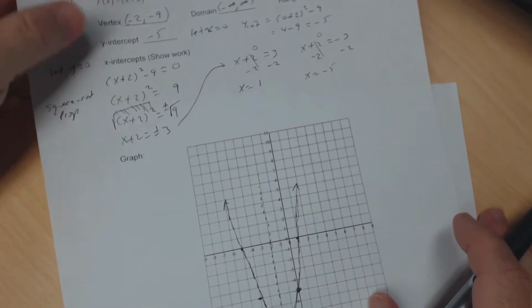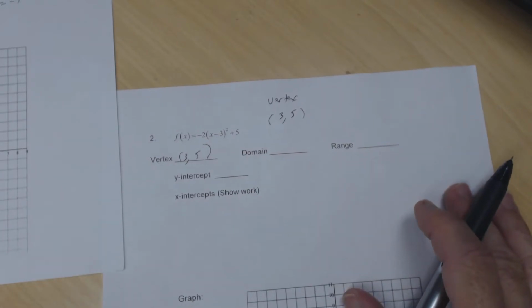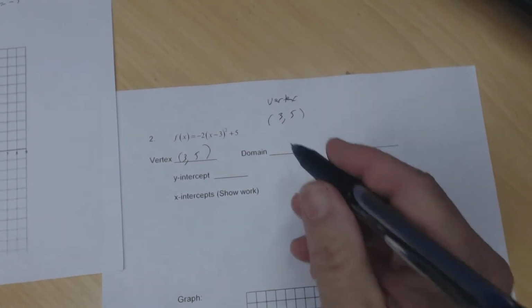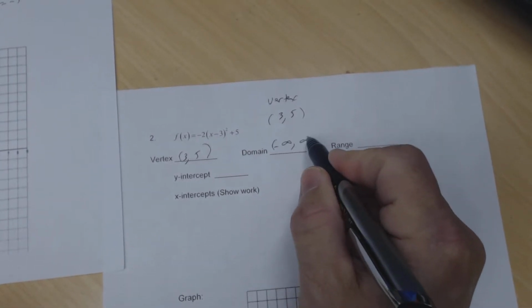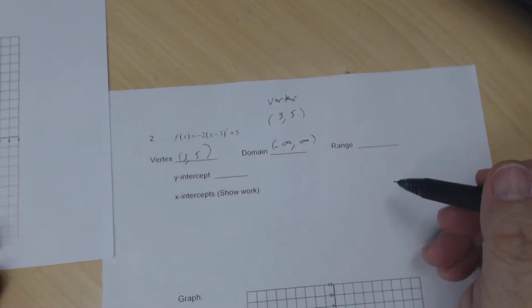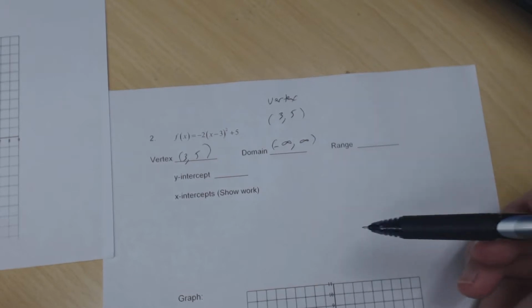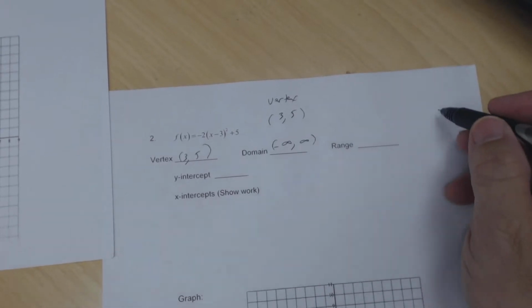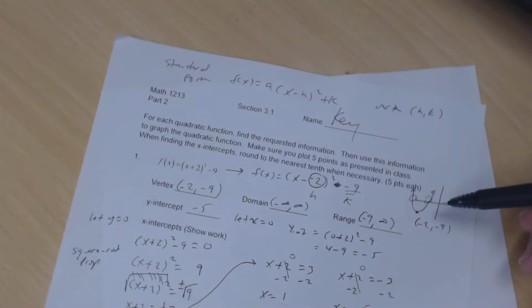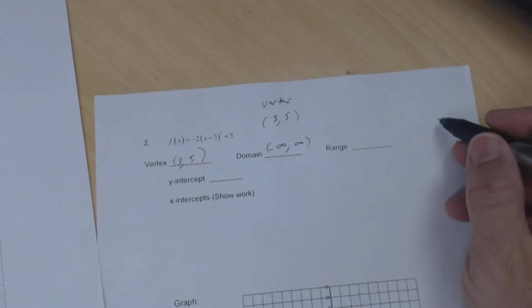So just remember, when you're dealing with quadratic functions, the domain is always going to be all real numbers. So negative infinity to infinity. Alright, now the range depends on where the vertex is and whether the graph opens up or down. So let's do a rough sketch of this, just like we did before.